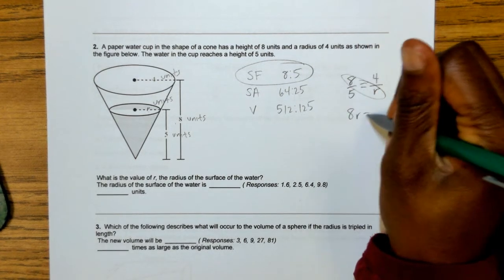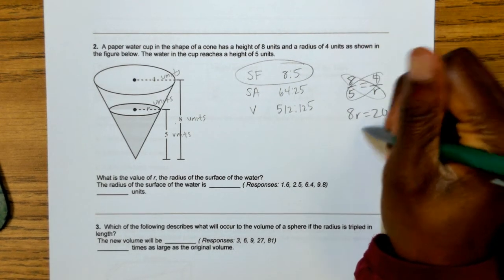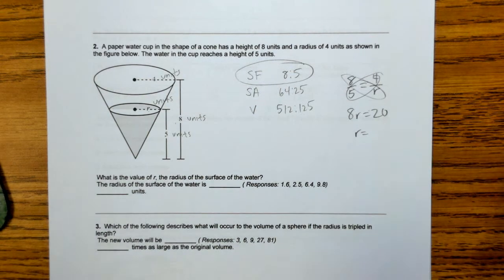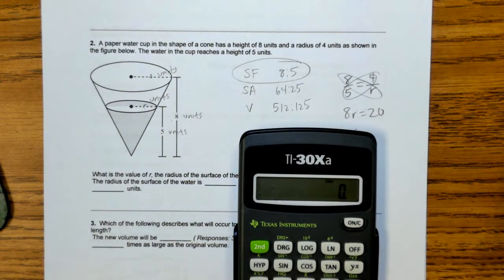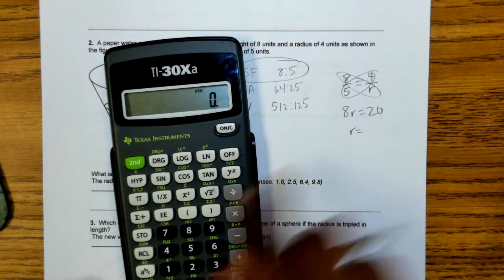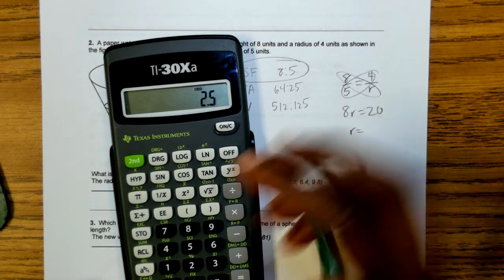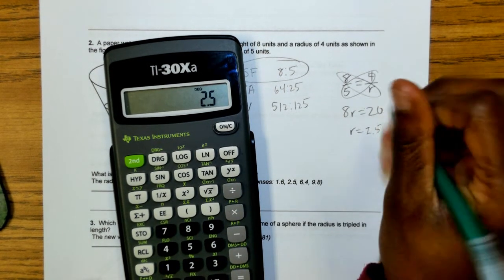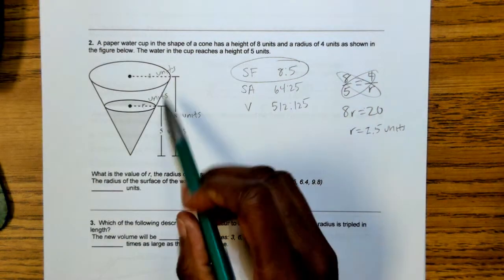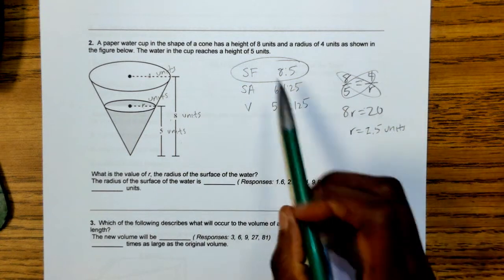Okay, so when we cross multiply, we get 8r equals 20. So r would be, when we divide this, grab the calculator real quick. Okay, just want to make sure that was right. So 20 divided by 8 is 2.5. So the radius would be 2.5 units. Because it was one-dimensional, which means just units, not units squared, not units cubed, it goes with scale factor.